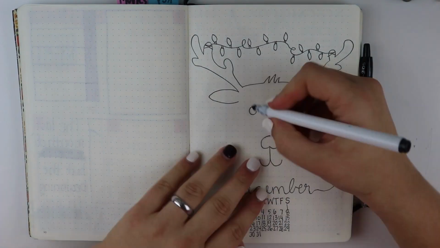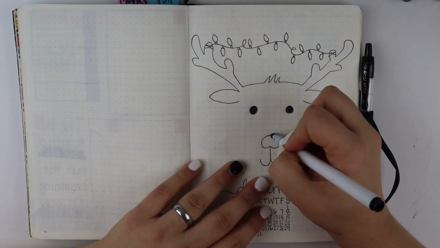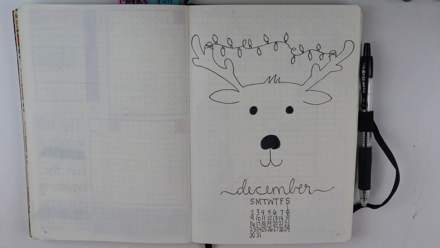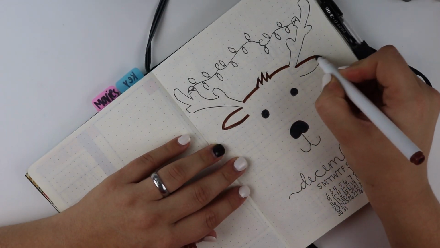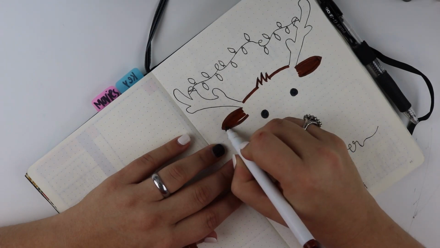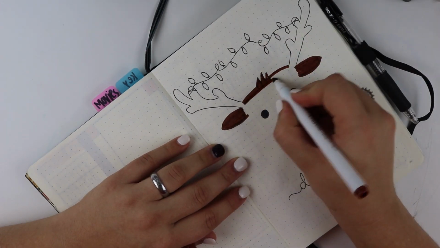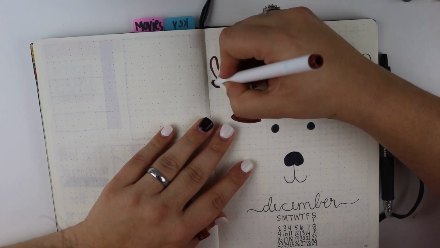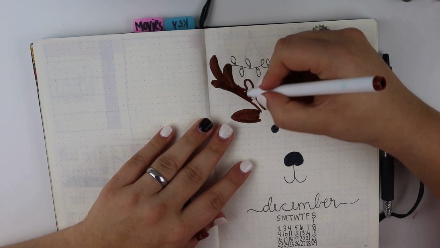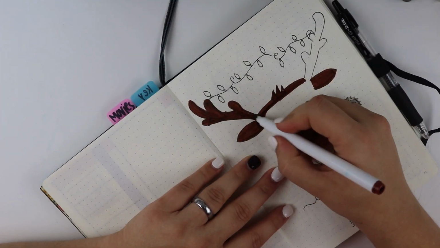They will be linked down below, like everything that I use. And I use the, oh my gosh, I cannot remember the pen that I used for some reason, but anyways, this is how this page turned out, and I absolutely love it.